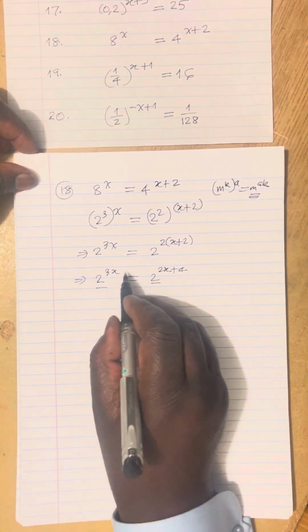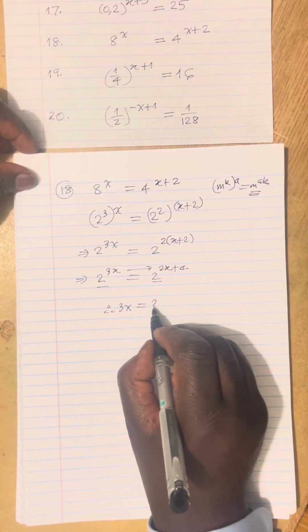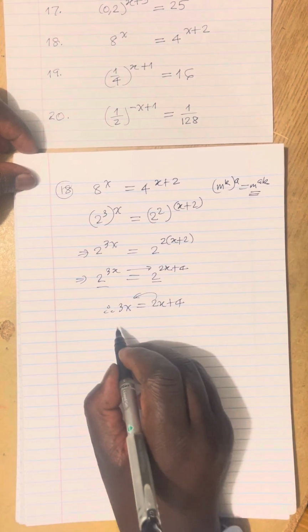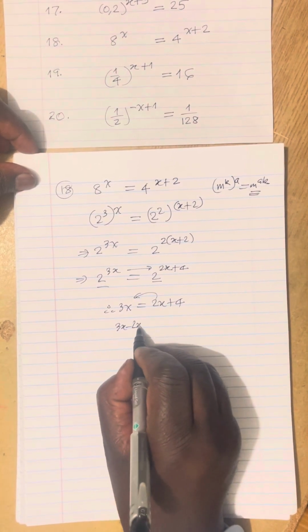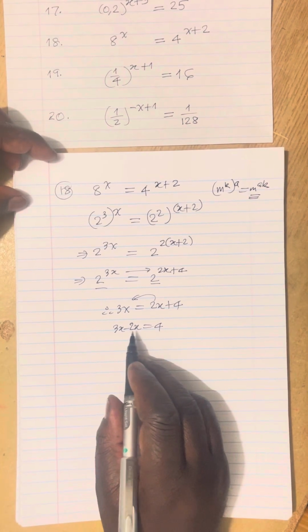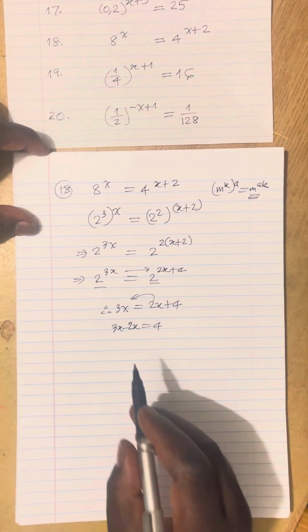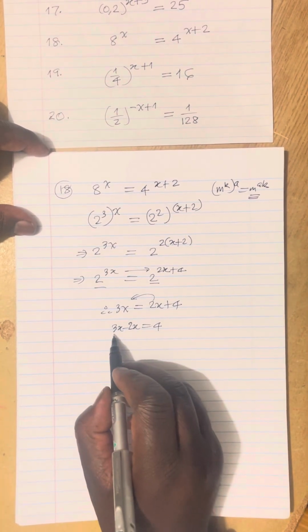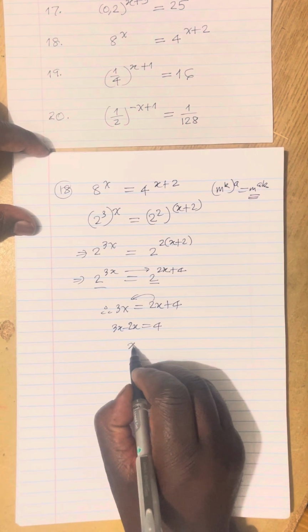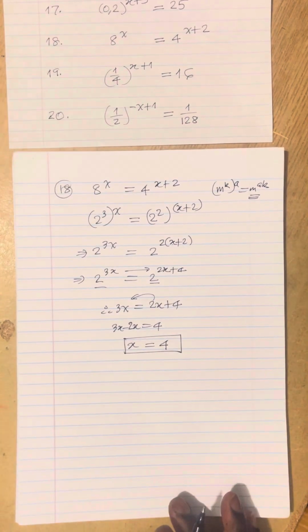Bases are the same. What do I do with the powers? Equate them. Therefore, 3x is equal to 2x plus 4. And transpose the 2x to the other side, you get 3x minus 2x is equal to 4. As I always say when I'm teaching this to the juniors, students in the lower classes, 3 cars minus 2 cars. How many cars do you have left? Obviously, there will be 1 car left. So x equals 4 is the final solution.